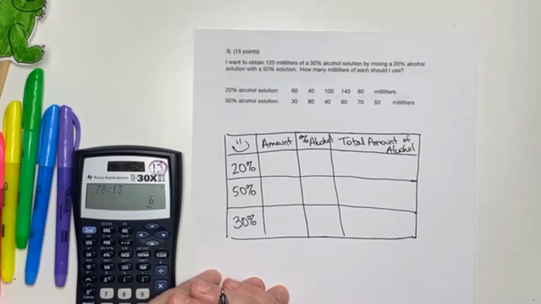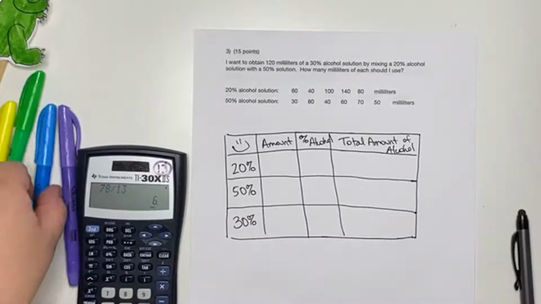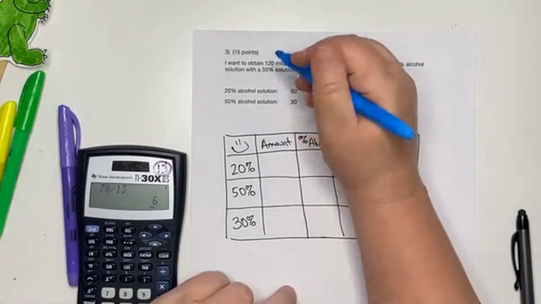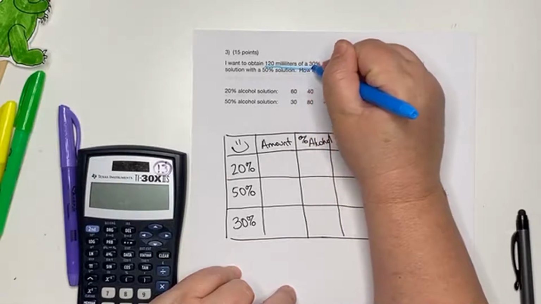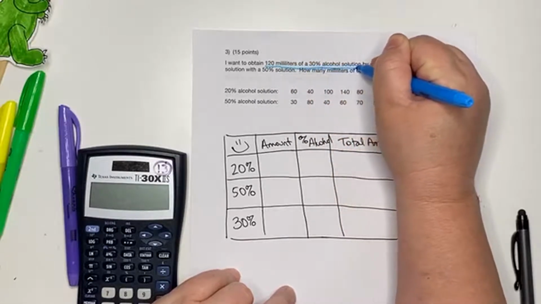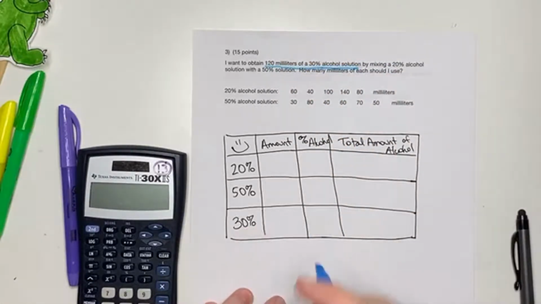Okay, I'm going to go in and see what amounts I'm told. I'm told that I've got 120 milliliters of a 30% alcohol solution. 30%, here's the amounts. That's going to go right here.